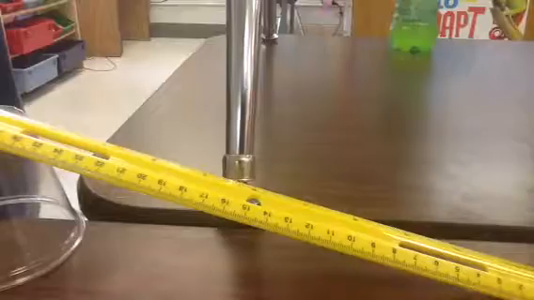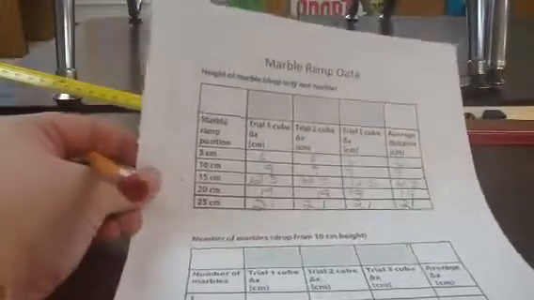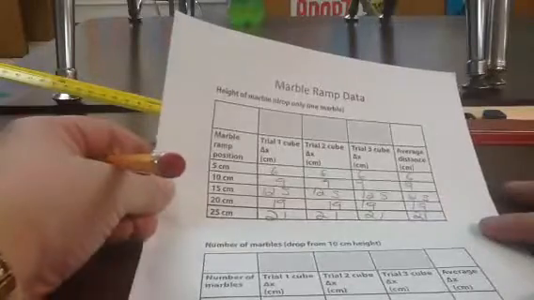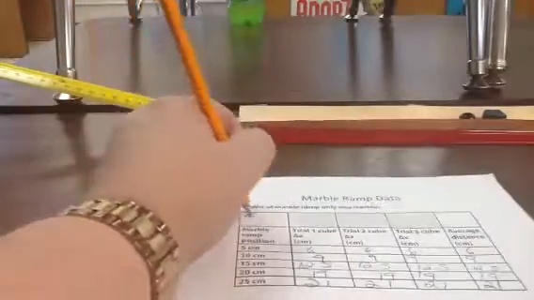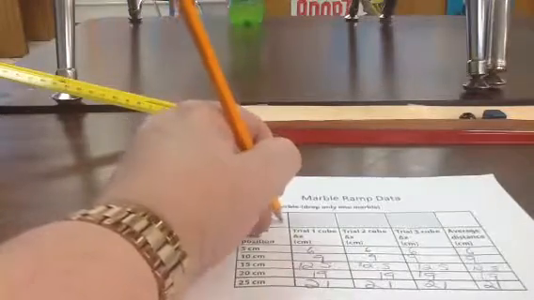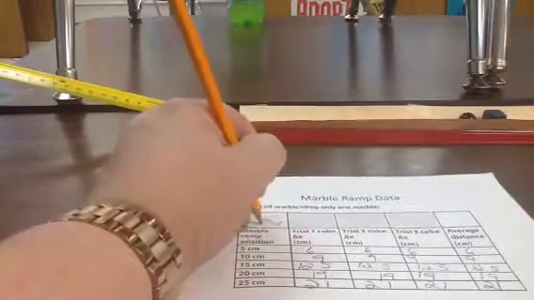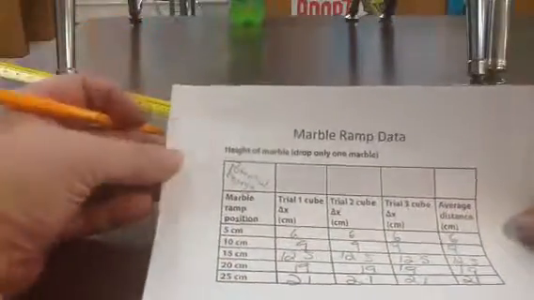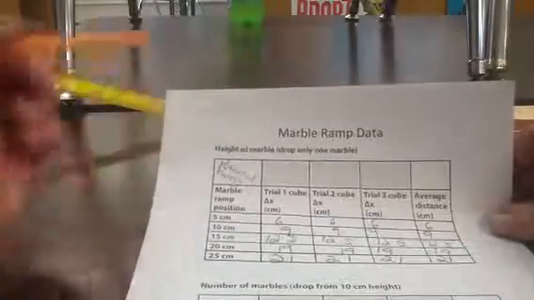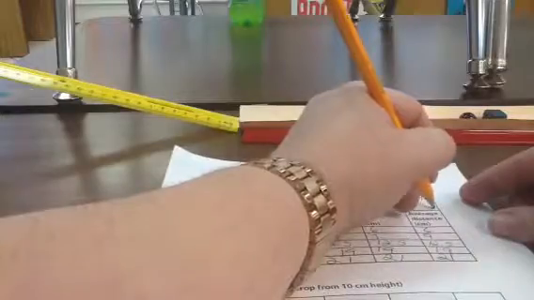All right, so if you look at this chart, where did we show potential energy? Hopefully you figured out we did it right here. So we're going to label this column potential energy, because that's where we measured it. That's what we changed. And then we were trying to see the relationship of kinetic energy. So where is the kinetic energy shown? Well, we did 3 trials, and the final one would be our average. So that's our kinetic energy.